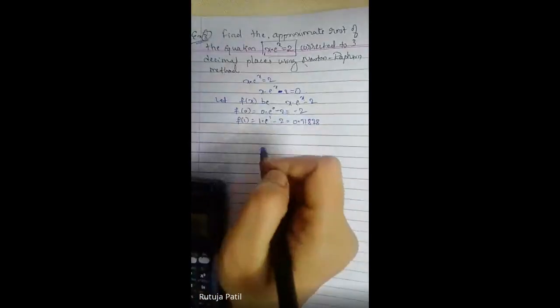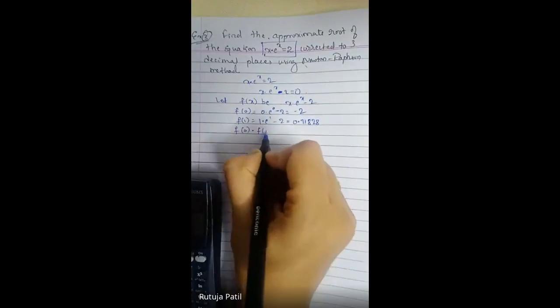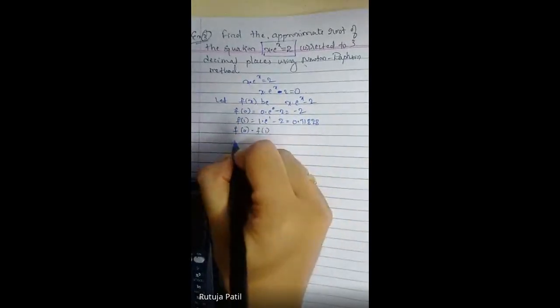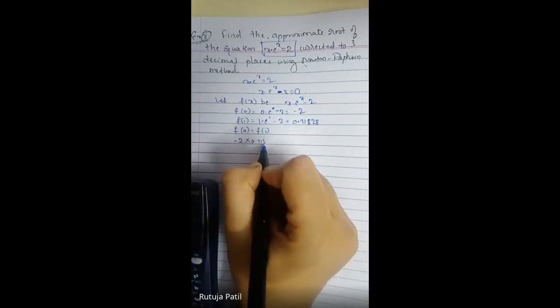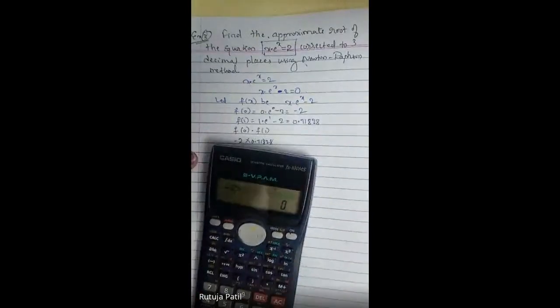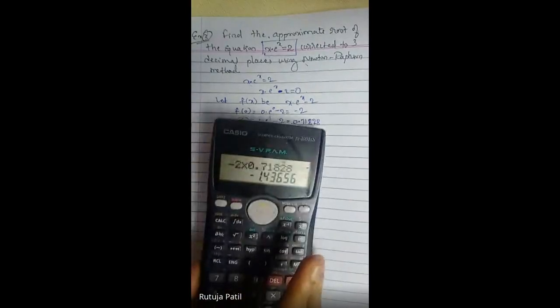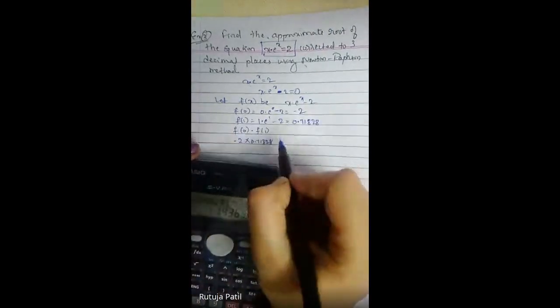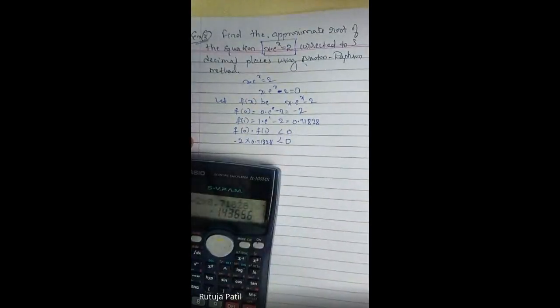Now check whether this satisfies our interval or not. What is that? F of 0 into f of 1. F of 0 is minus 2 into f of 1 is 0.71828. So minus 2 into 0.71828 is nothing but minus 1.4 something. So that is a value which is less than 0. If we get a negative number, it's nothing but a value which is less than 0, right?